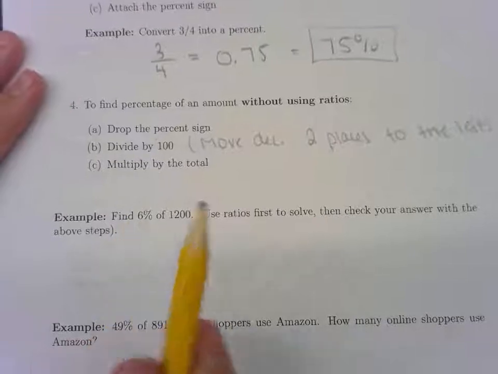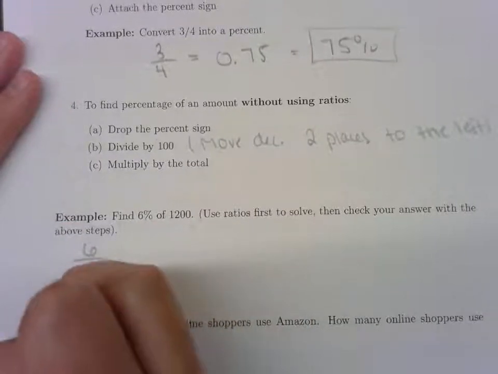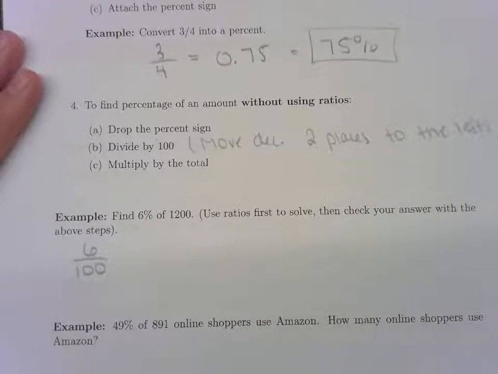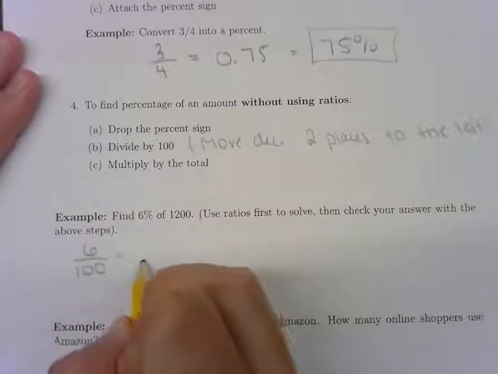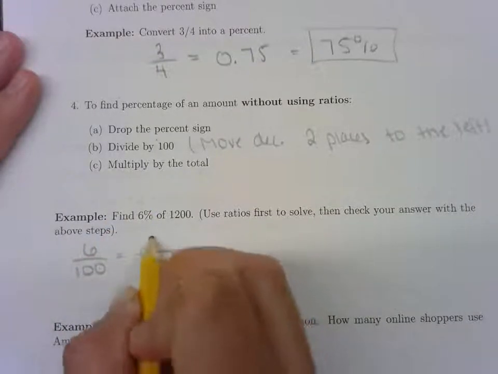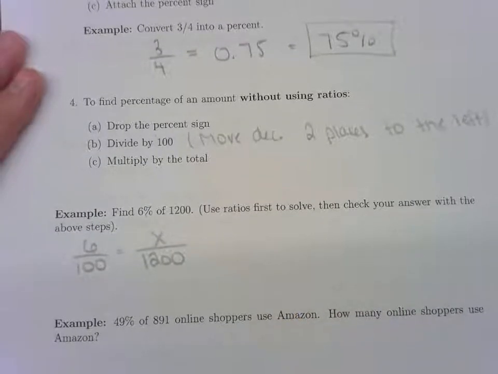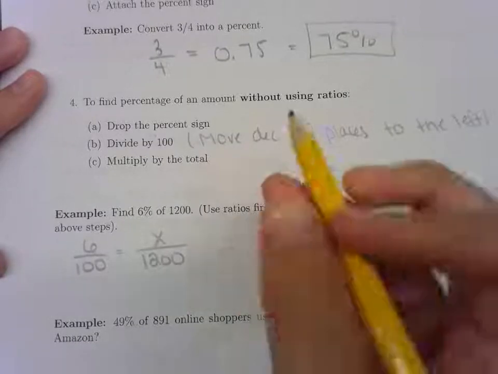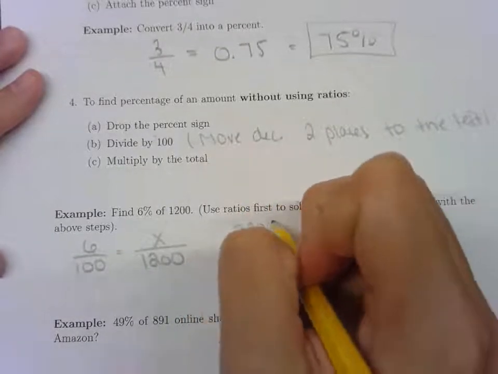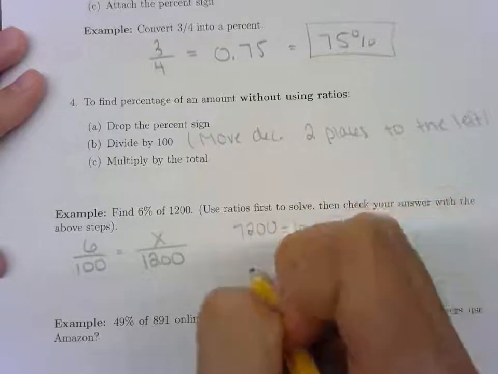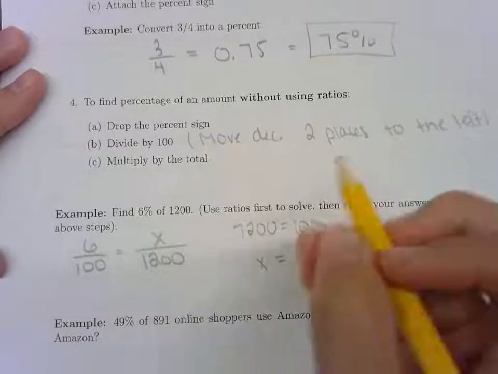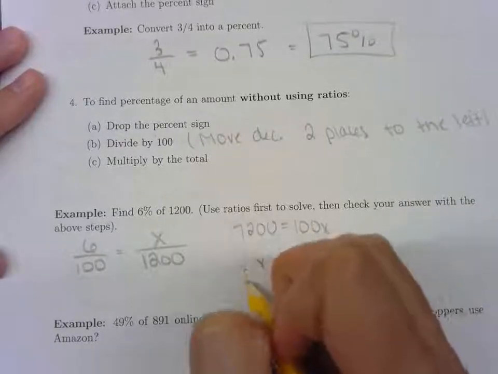Okay, so 6% as a ratio is 6 over 100. So remember, 6% is 6 per 100. And we have a total of 1200. So here's our total. We want to know how many that is. How many is 6% of 1200? So we need to do 1200 times 6, which is 7200, equals 100x. Divide by 100 to solve, you should get 72. So x is 72.